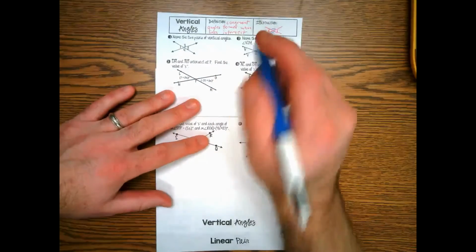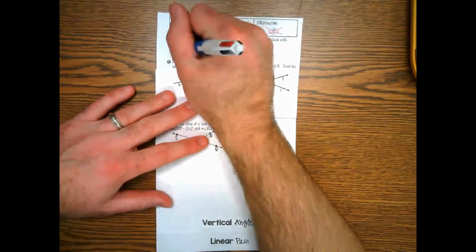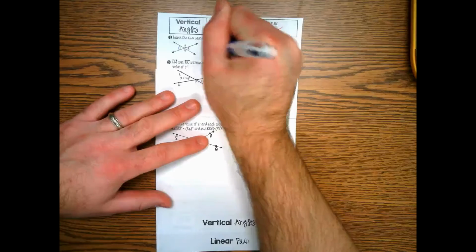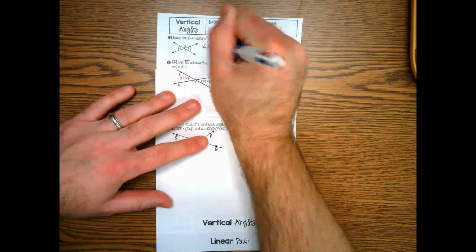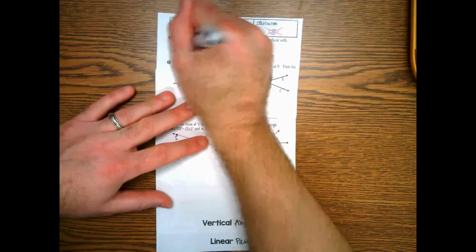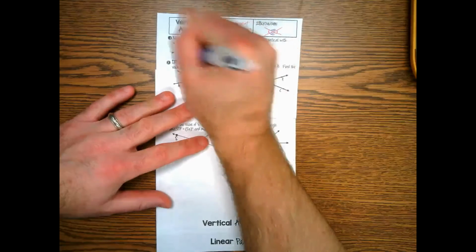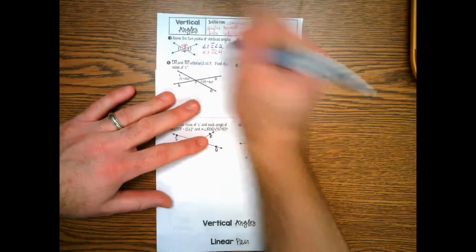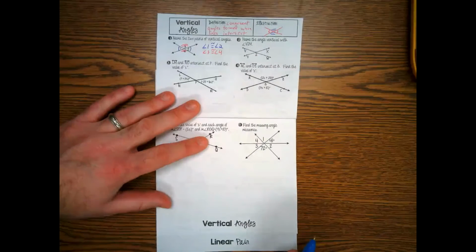So two pairs means we got to list 4. So that means angle 1 is congruent to angle 2. And then that would also mean that angle 3 is congruent to angle 4. Those are the two pairs of vertical angles.